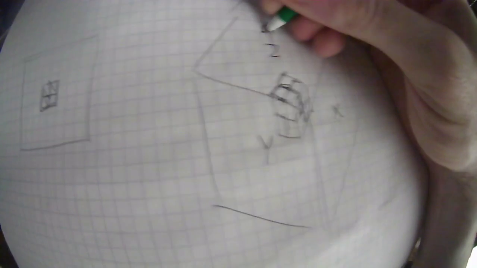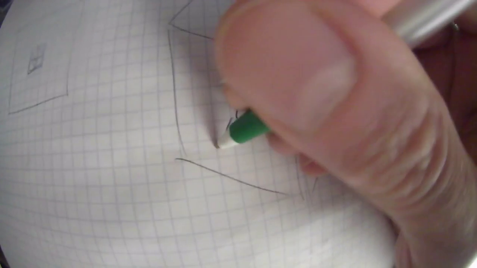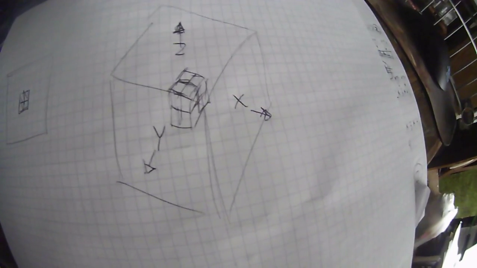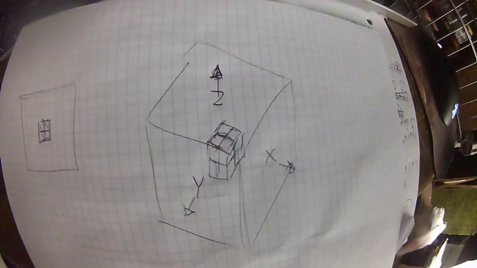So this is normal to Z, this is normal to Y, and this is normal to X. And I may have the X and Y flopped here, but the Z I definitely have correct, because Z is the strata, the different layers of tile maps. But the X and Y I may have flipped in this diagram. It may be the other way around, but the basic idea is still the same.